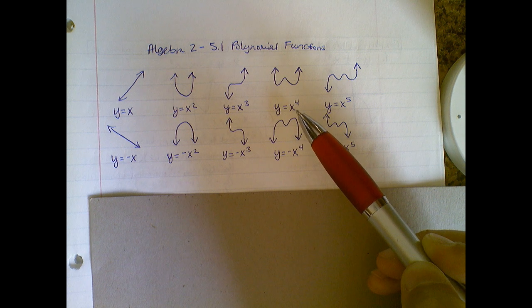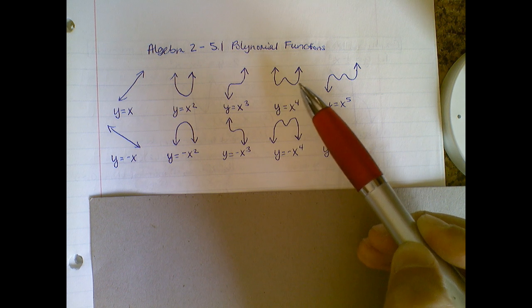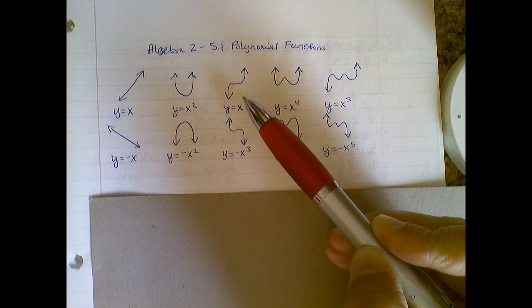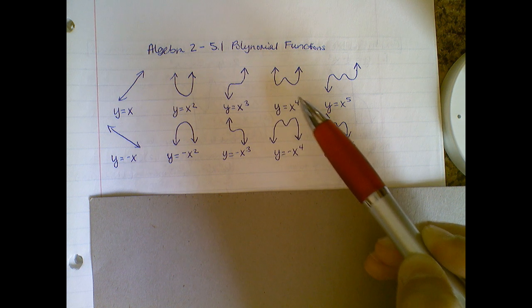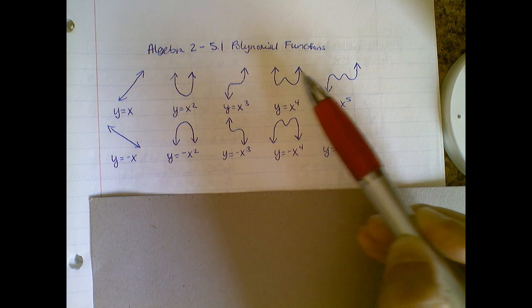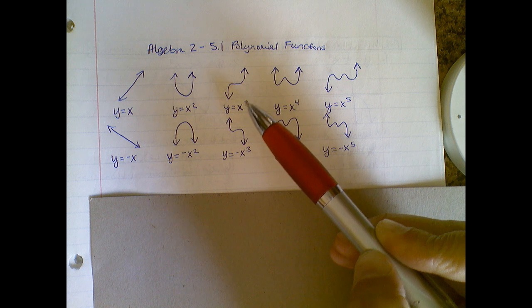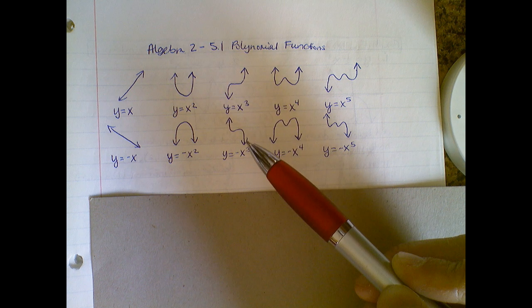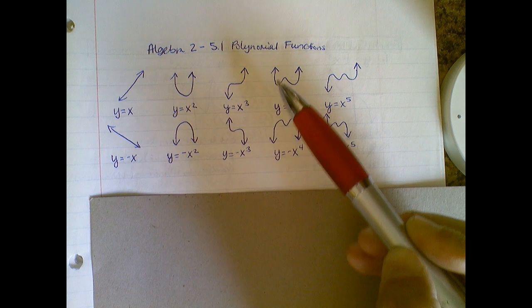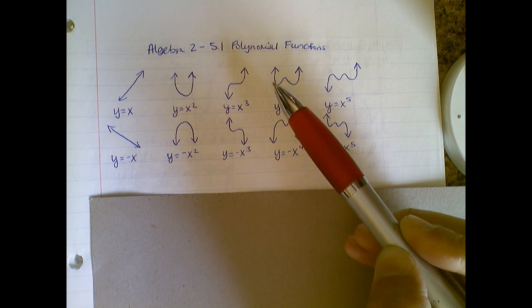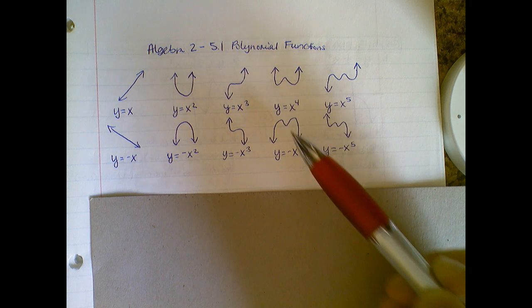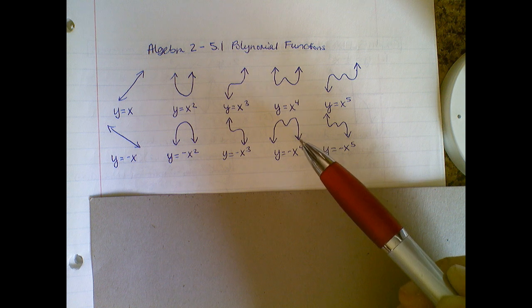Now if the degree is 4, there's going to be one additional curve to it than the previous one. Since this is an even degree, they're going same direction. Notice if it's an odd degree, they're going to be going opposite directions. And if it's positive number out in front, then they're both going to be going up. If it's negative, they're going to both be going down.